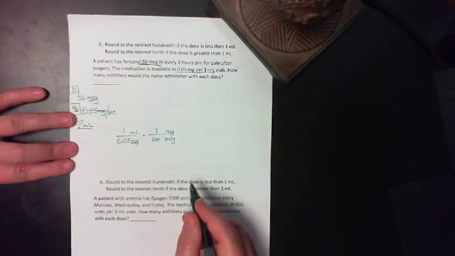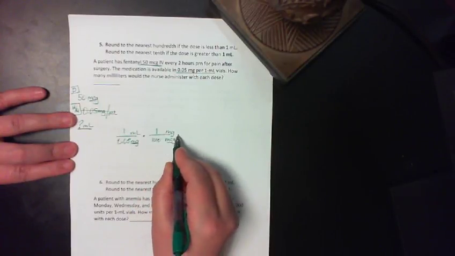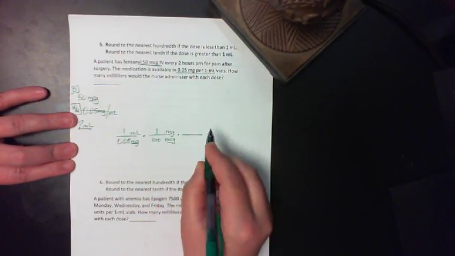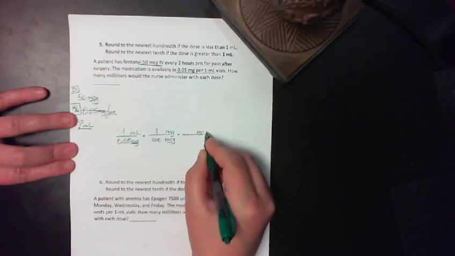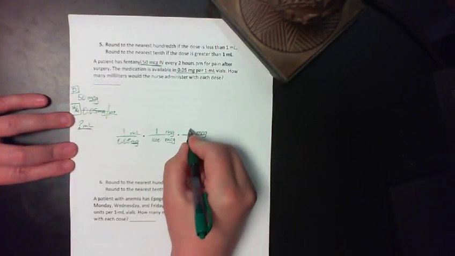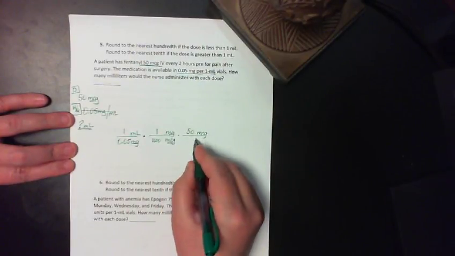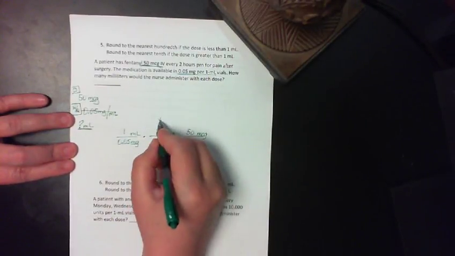And again, this is going to balance out our equation. So then we have micrograms here, so micrograms has to come next here. And then we're going to plug in this information. So we have 50 micrograms over 1. Again, this is a known variable, and that's where I got that information from.